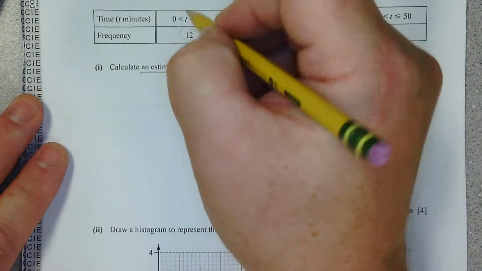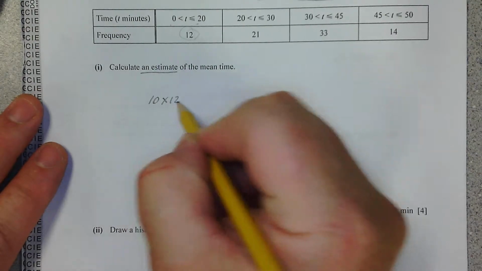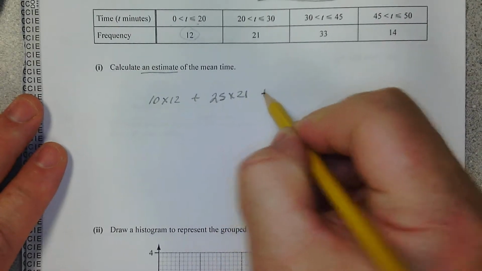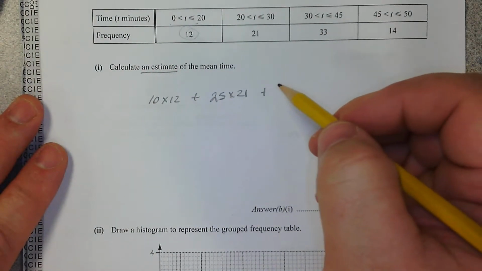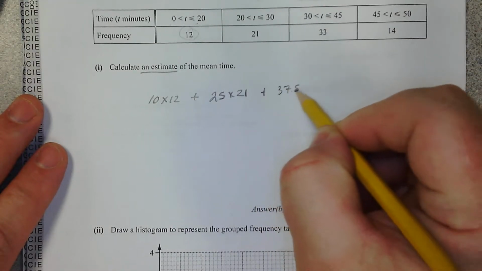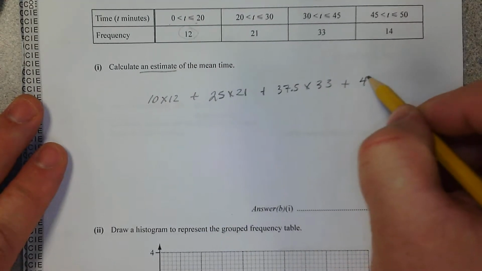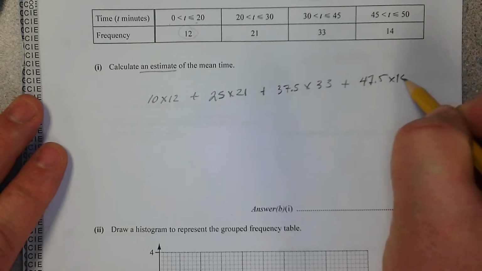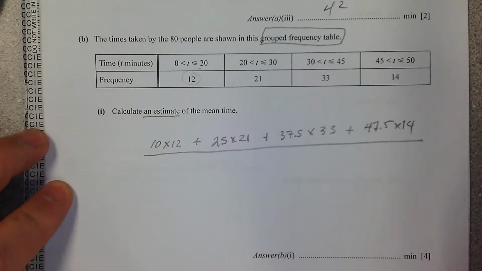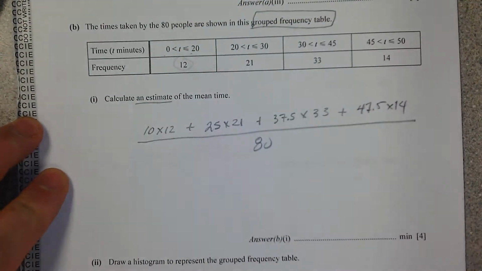So what you do is you take the midpoint of each. From 0 to 20 the midpoint is 10, and you multiply that by 12. You take the midpoint of this one, which is 25, 25 times 21. Take the middle of this one. That's a difference of 15, so that's 7.5, right? So 37.5 times 33, and then 47.5 times 14, and then you divide all of that by however many there were, and I think it was 80, right? Yeah, it says right here, 80 people. So this is how you do it.